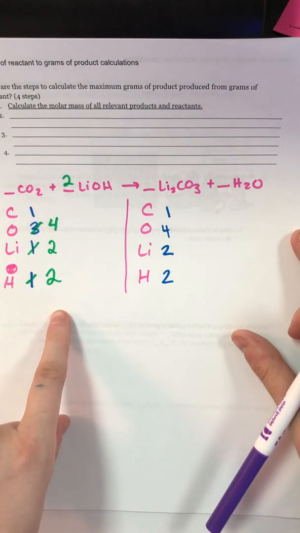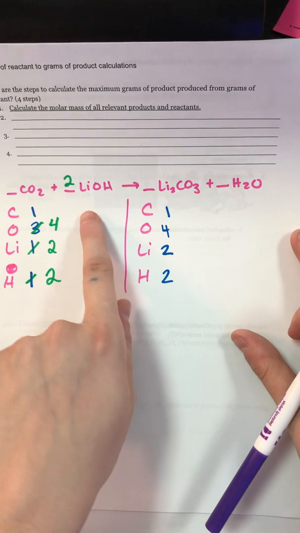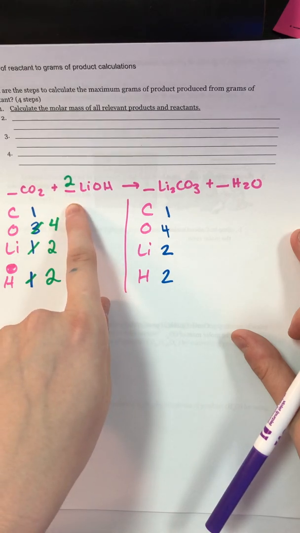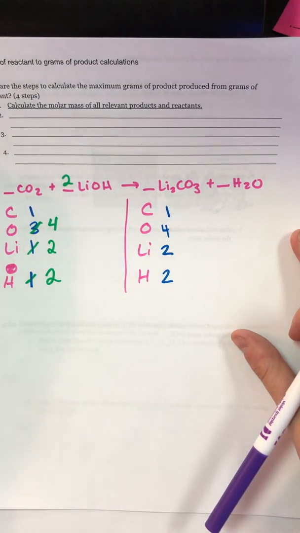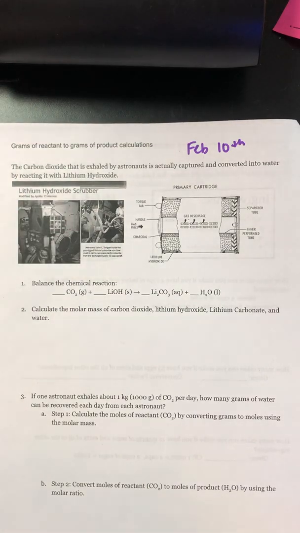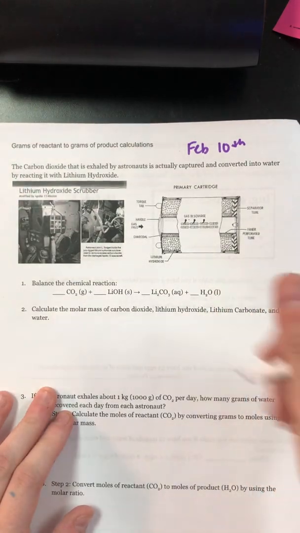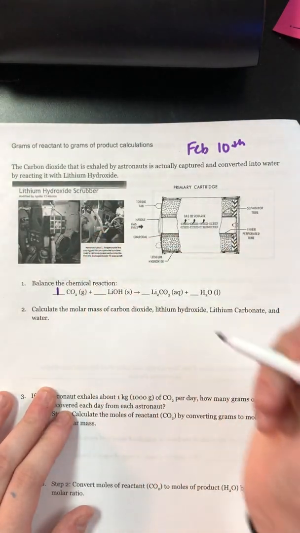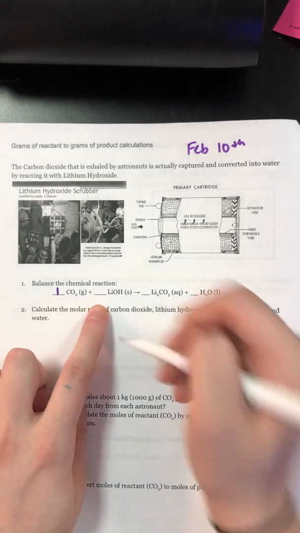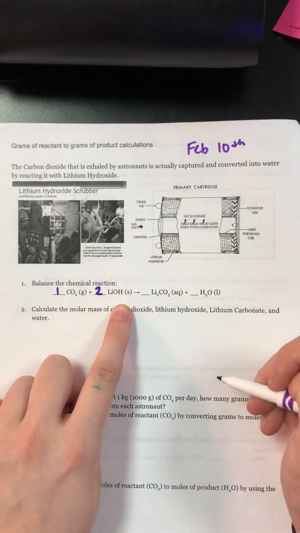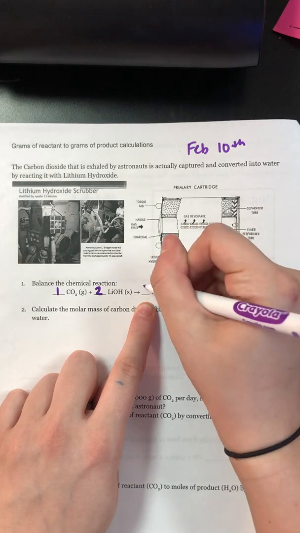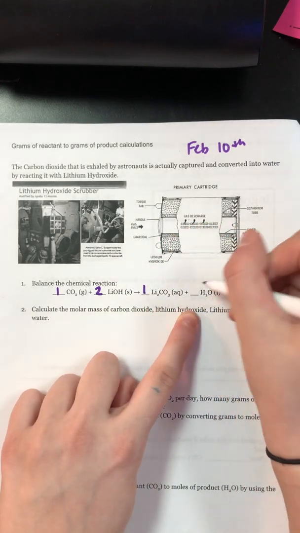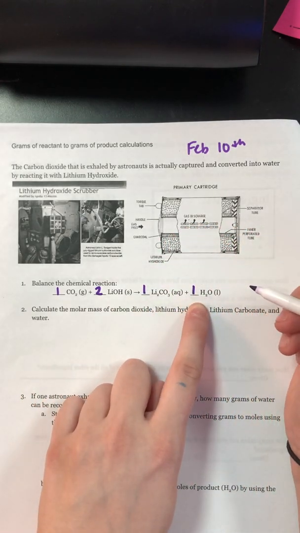Just to show you quickly, you can pause here and figure out how I found that there needs to be a coefficient of 2 for this lithium hydroxide. So we're going to go from there with our balanced chemical reaction. We have 1 mole of carbon dioxide reacts with 2 moles of lithium hydroxide, which gives us 1 mole of lithium carbonate and 1 mole of water.